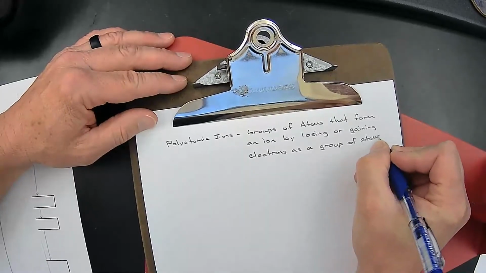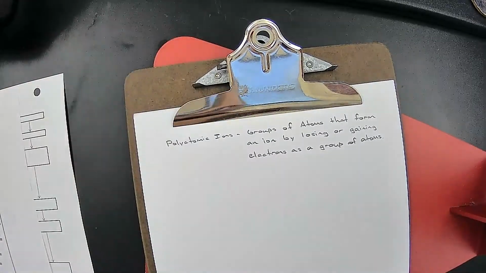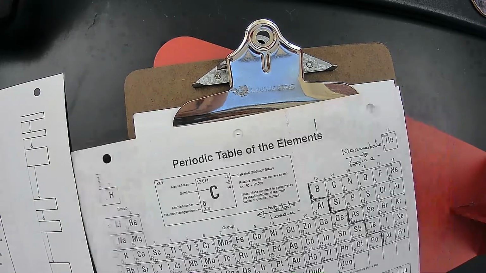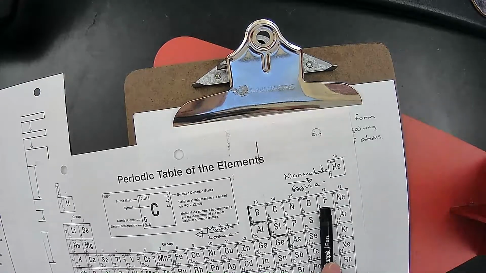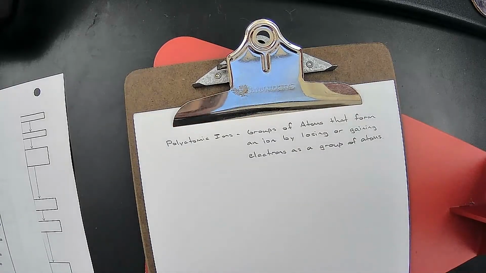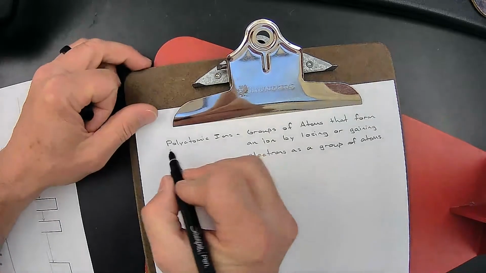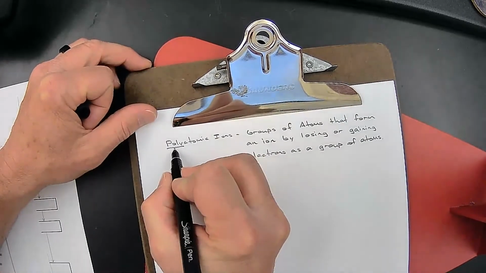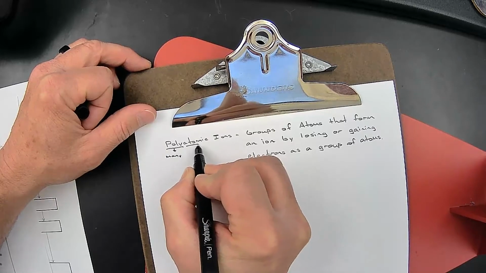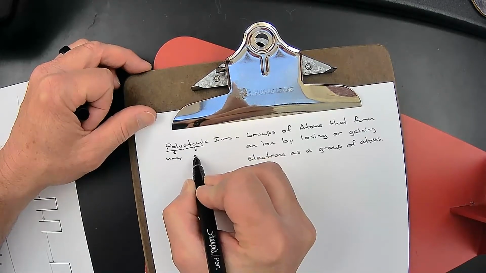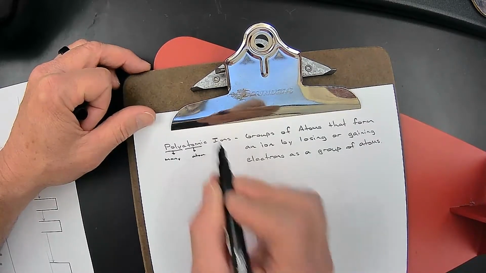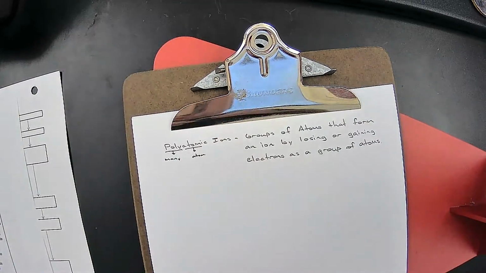So instead of a single atom losing electrons or a single atom gaining electrons, it is a small group. Poly, the prefix standing for many, and then atomic standing for atom. So many atoms together forming an ion.